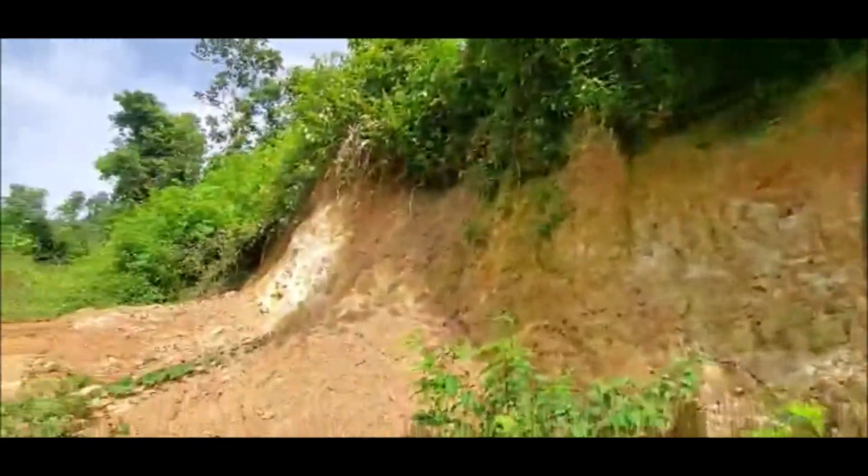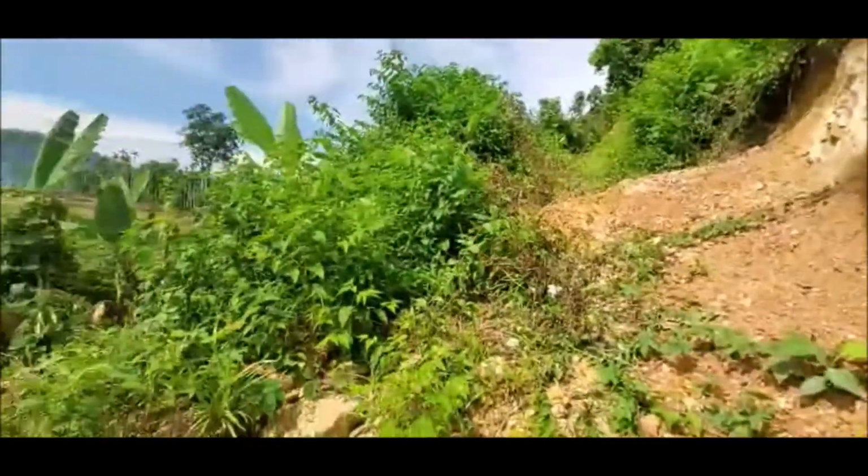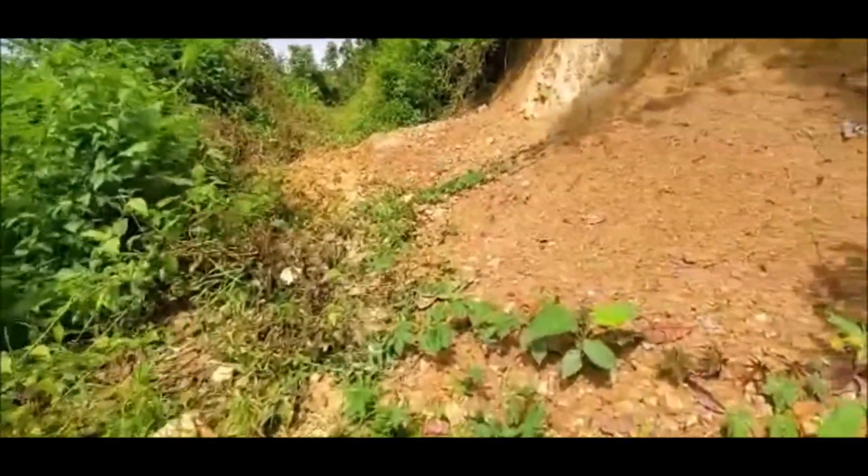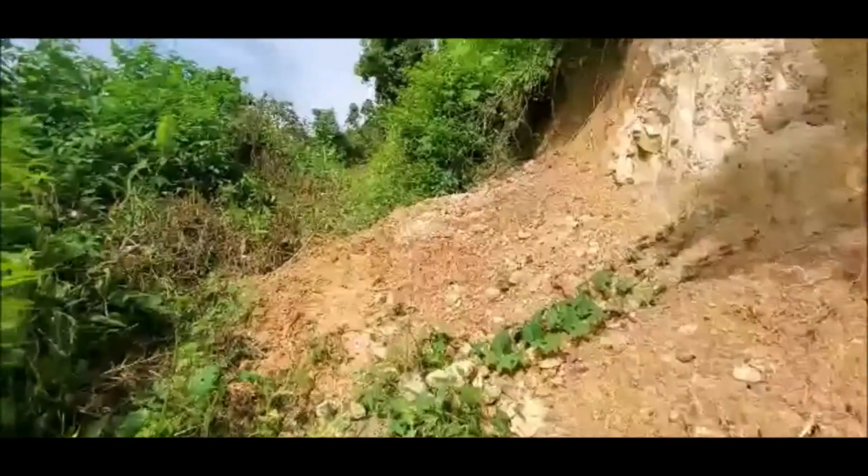So this is part of the cuts. I don't know whether it's safe or not, but let's continue for the sake of the assignment.